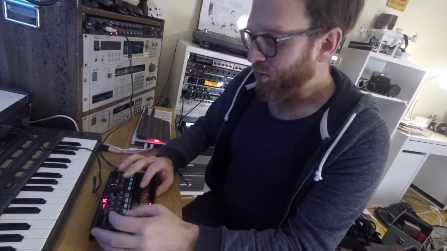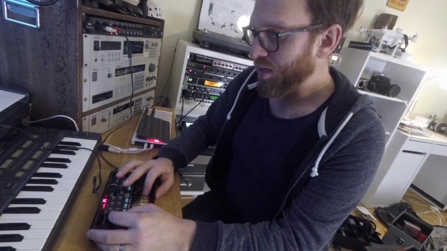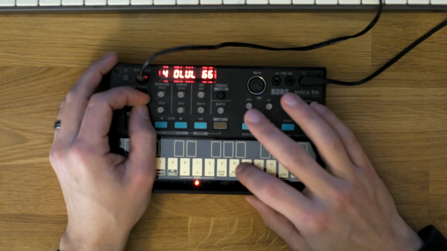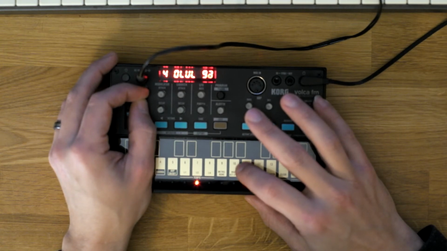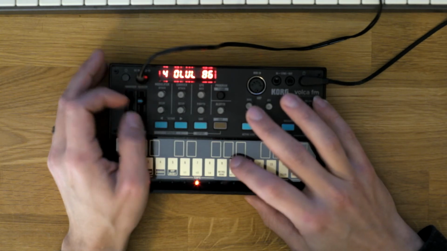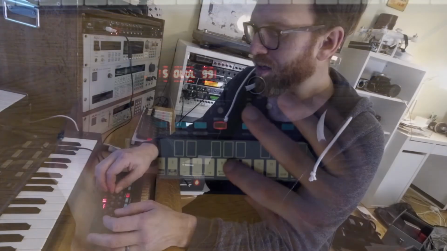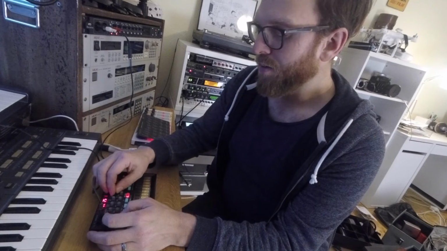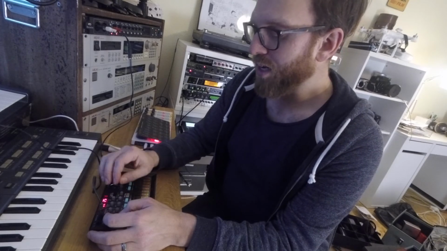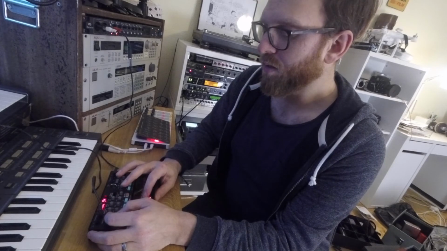You can go in and tweak levels to get different sounds, different types of noise basically. Typically higher frequencies will give a brighter sound.